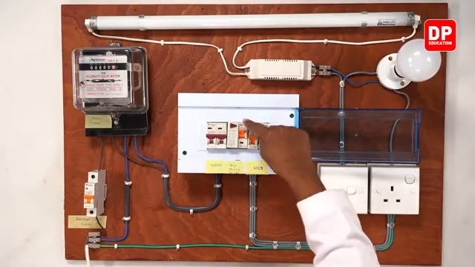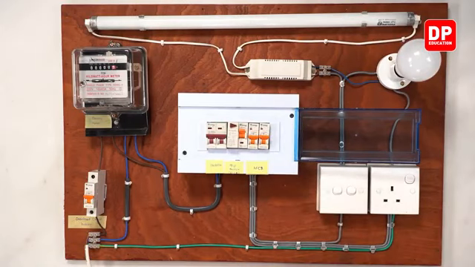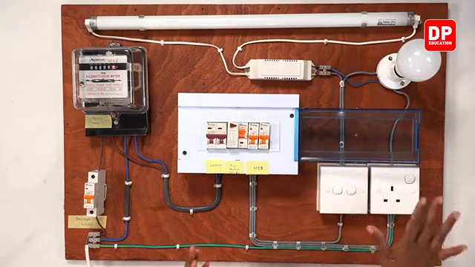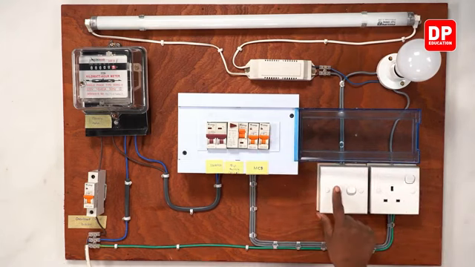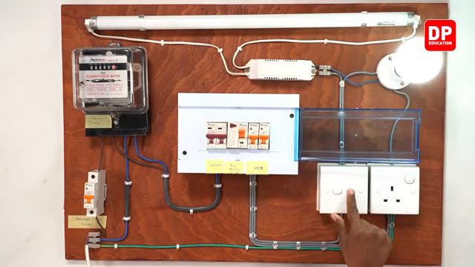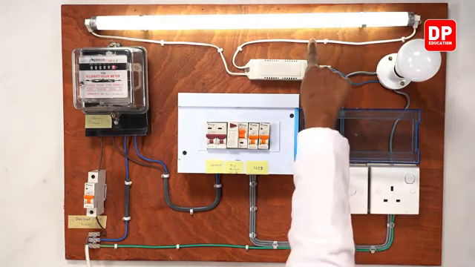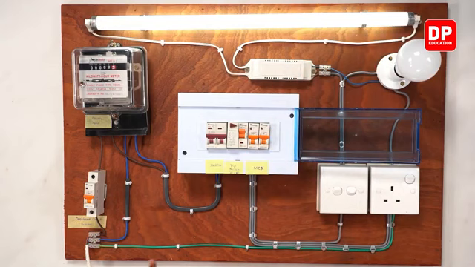Now at this point you all can see the lever is up, so that means the switch is on. The trip switch is on. So there is power supply to the household. Now if I switch on this light, here you can see the bulb is lit. That means there is power supply.